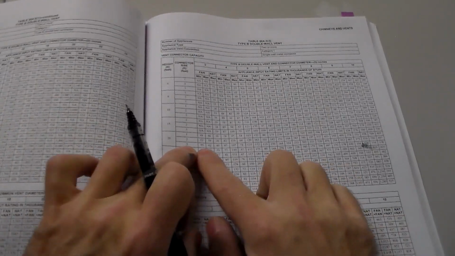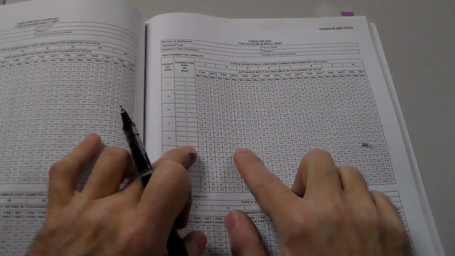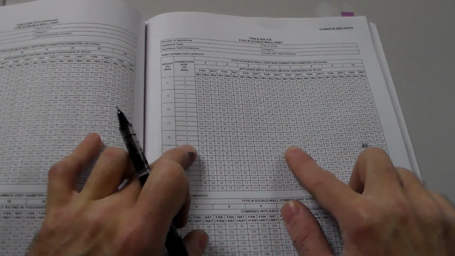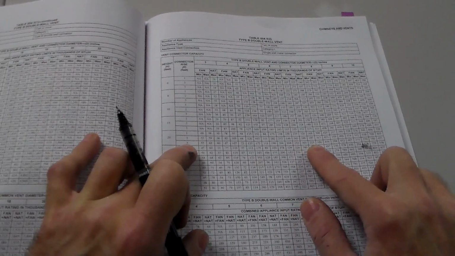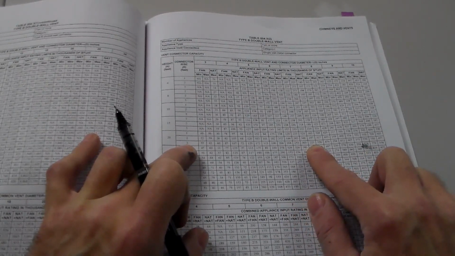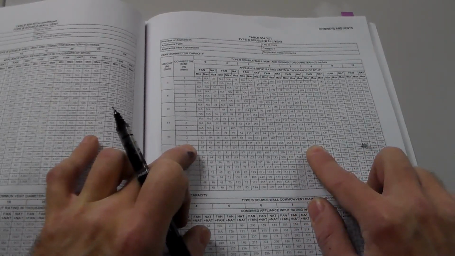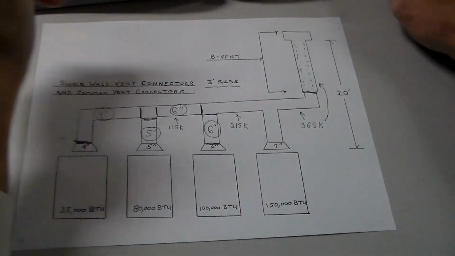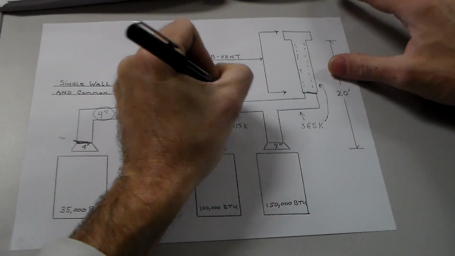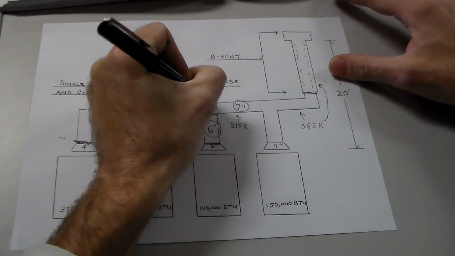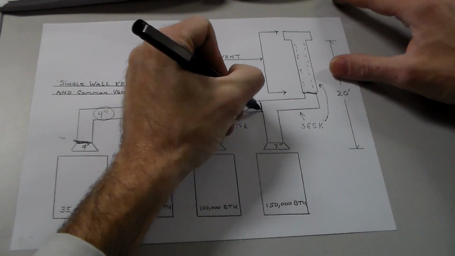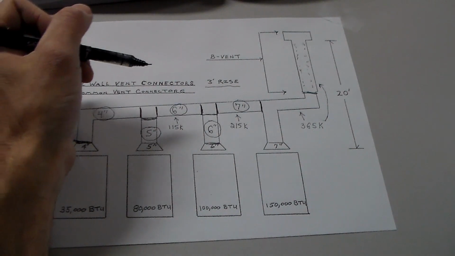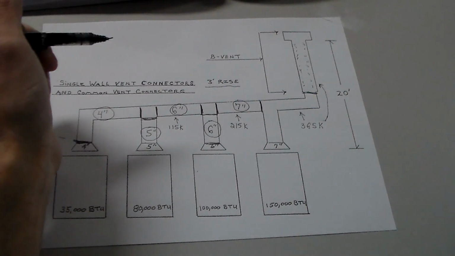20 and 3, 40 doesn't work. 3 more, 72 doesn't work. 3 more, 113 doesn't work. 3 more, 164 doesn't work. 3 more, 223. That's more than 215. That'll work. So that says we need a 7. So our common vent connector on this one's a 7. For this piece of pipe right here to right here. And we need a 6 by 7 by 6 T from the parts house, single wall.